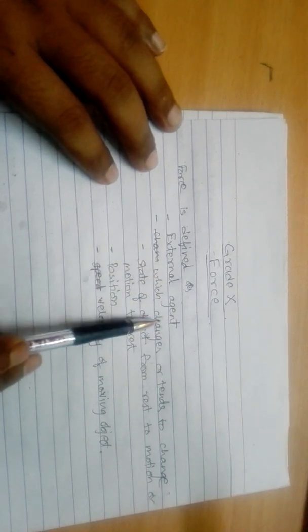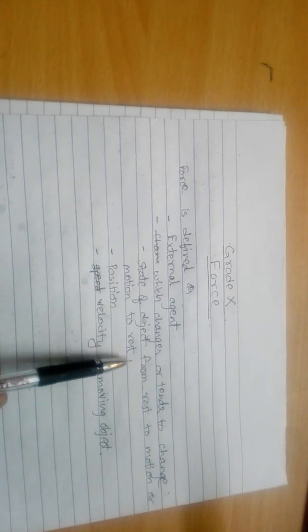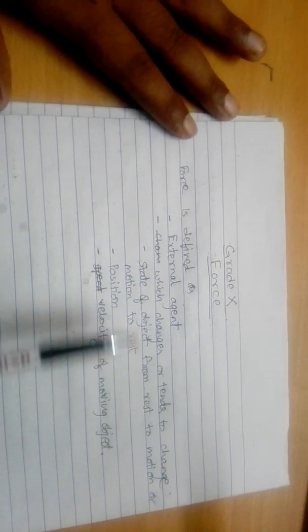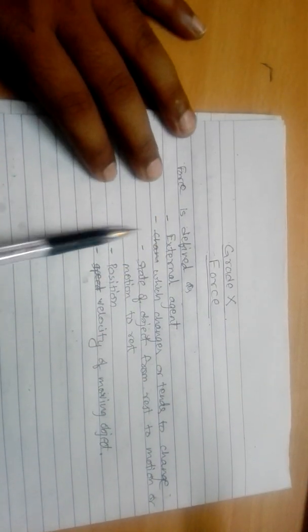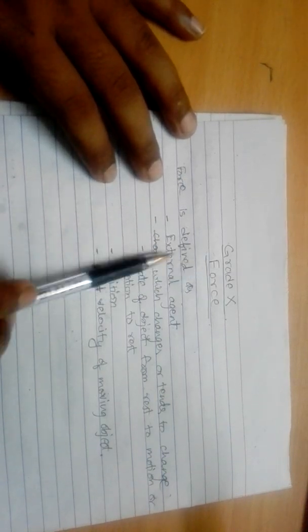Force is defined as an external agent which changes or tends to change the state of an object from rest to motion or motion to rest. Similarly, it changes the position and velocity of a moving object. By using these points you can define force.